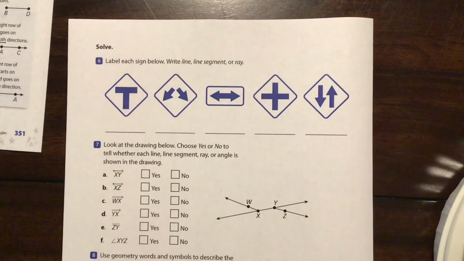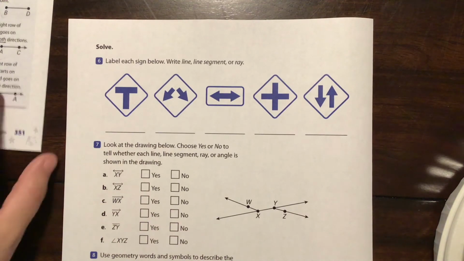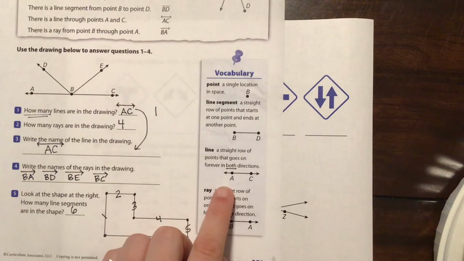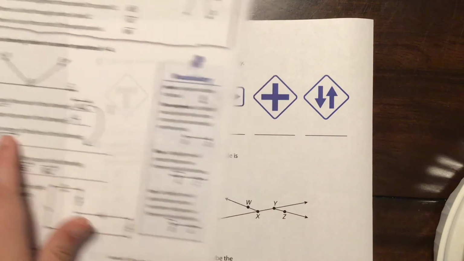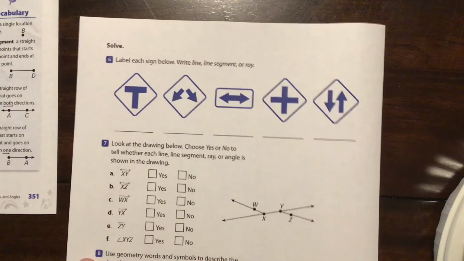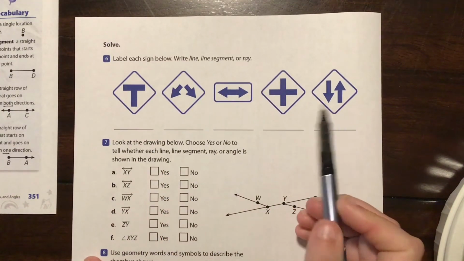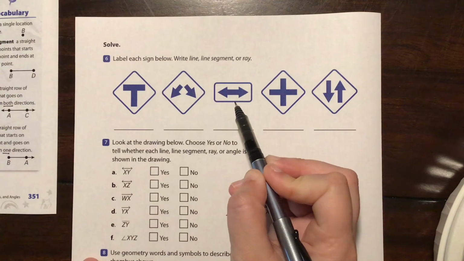Number 6, label each sign below. Write line, line segment, or ray. So remember that a line is something that continues in both directions. So if it's one line with arrows at both ends, that makes it a line. When you look at these signs, this third sign shows that.